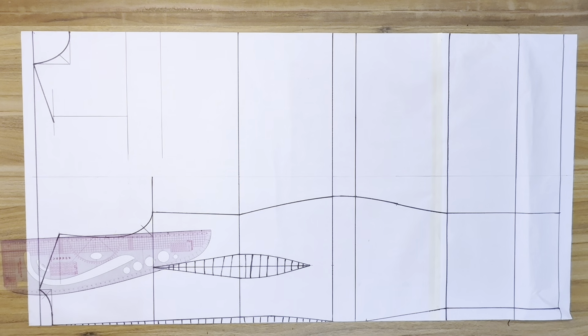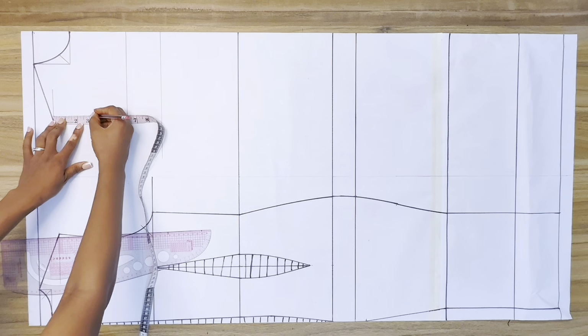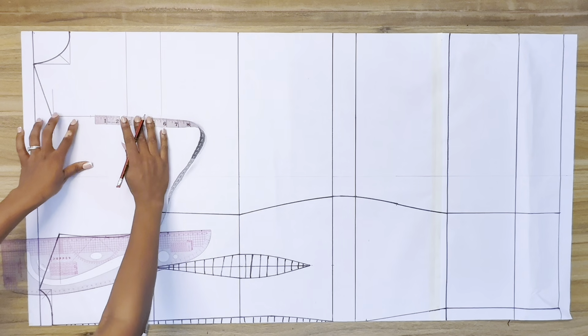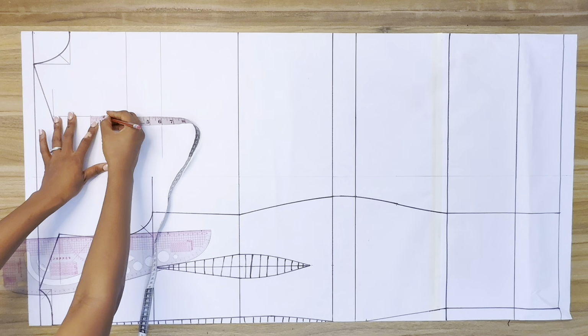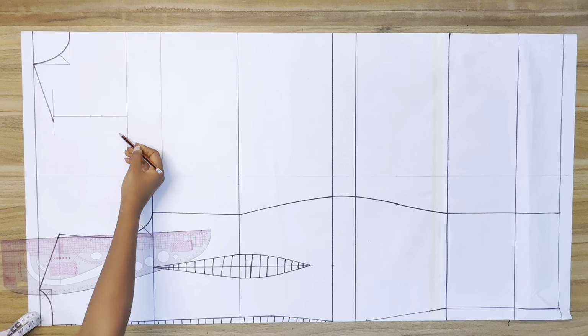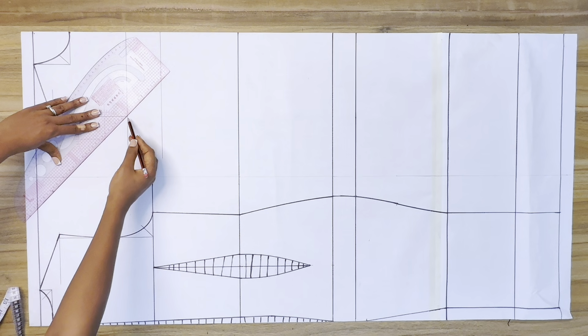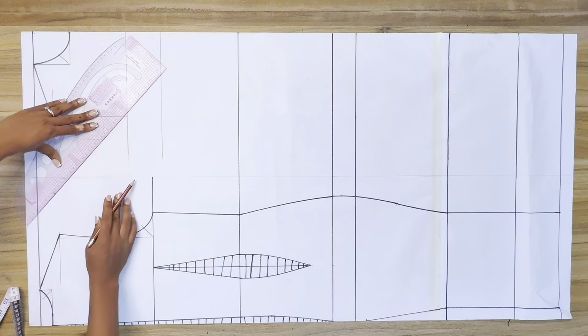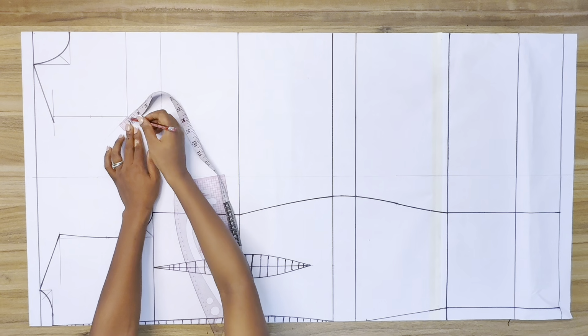Divide this vertical line into 2 and mark the midpoint. Come down from this midpoint 1 inch and mark. This is just a guide. Next, from this point, square out a diagonal line. Now, along this diagonal line, mark 3/4 inch to 1 inch.